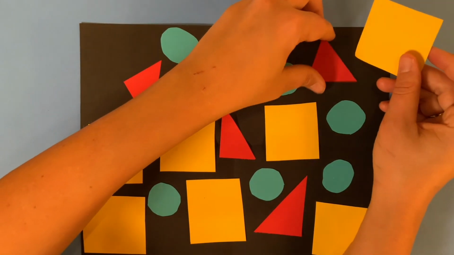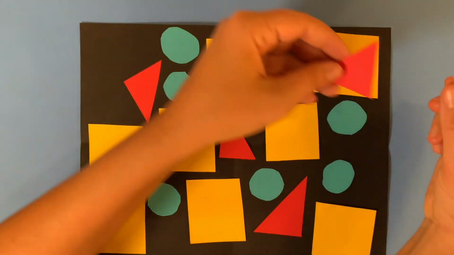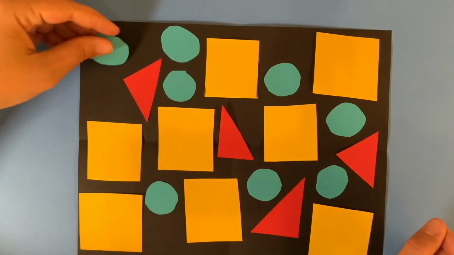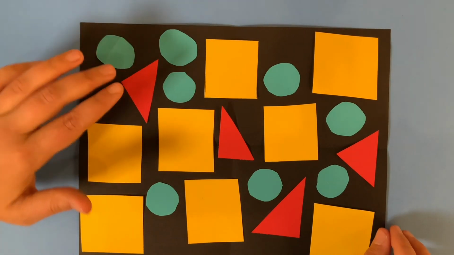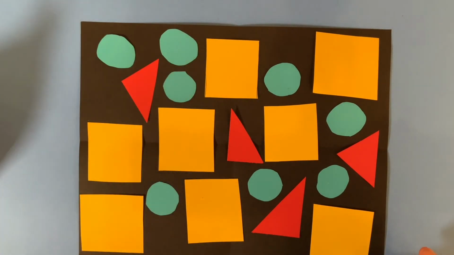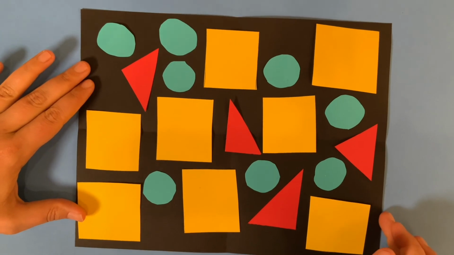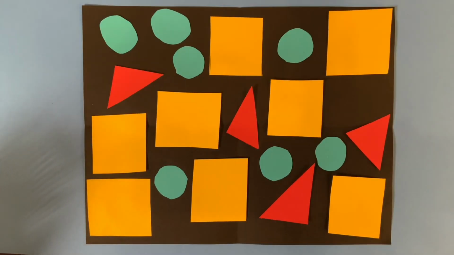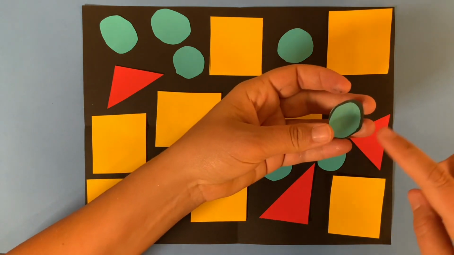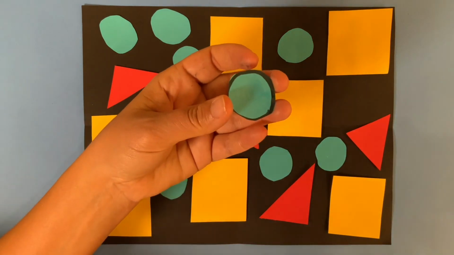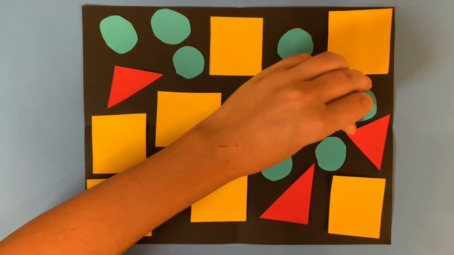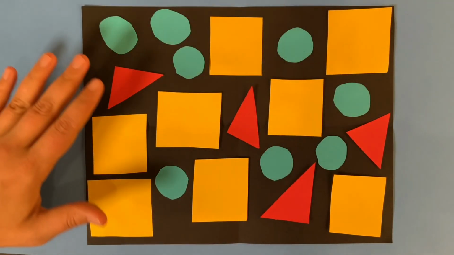And I need a little bit more room, so I'm going to put that there and put my triangle over here. How did you do? Okay, work on gluing your mosaic to the page. Working on gluing everything down by putting your glue stick against the shape, covering it all, and then putting it down in the empty space.